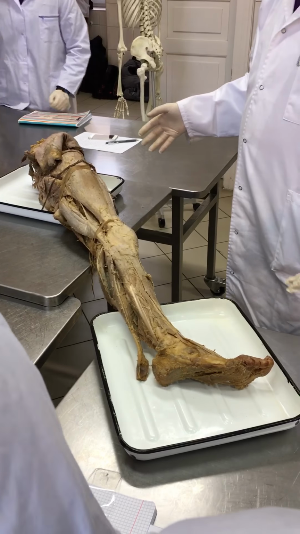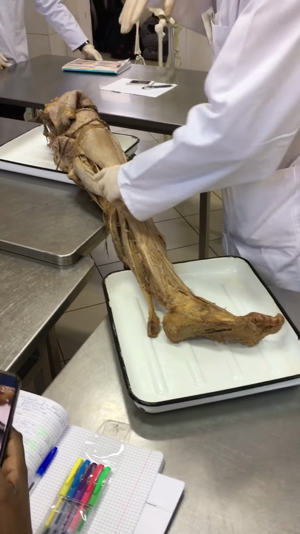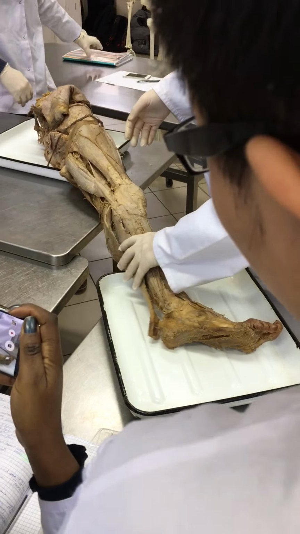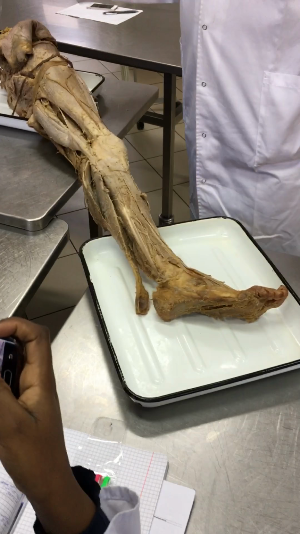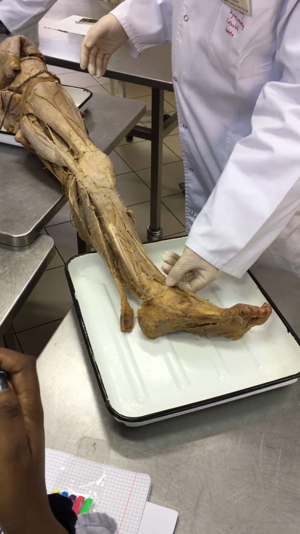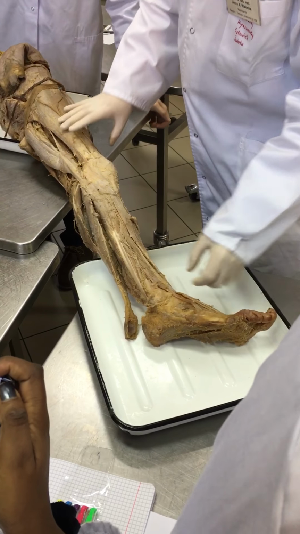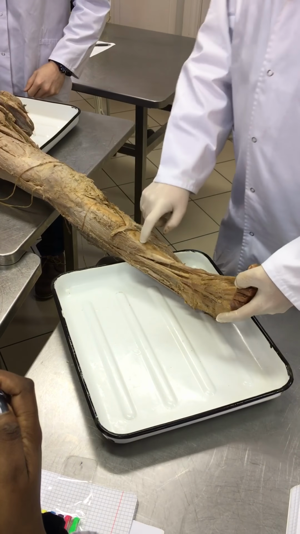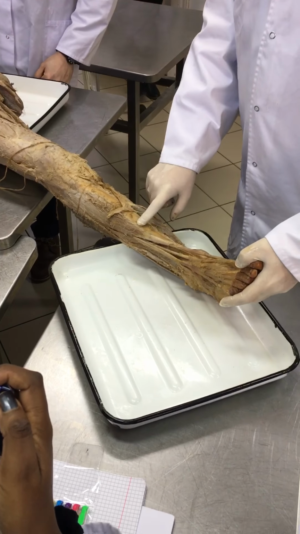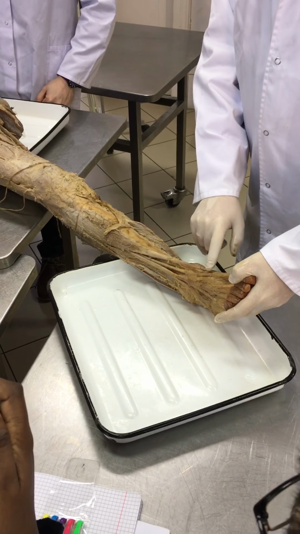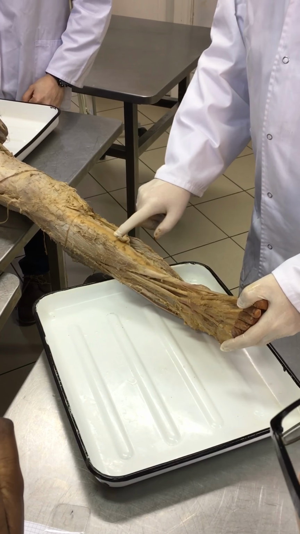Generally, the anatomy of the lower limb is a piece of cake compared to all these things which we have survived so far. So muscles are big, vessels are big, everything is big and visible. See now, this is the tibialis anterior muscle. The tibialis anterior is immediately next to the tibia, so we are watching the tibia first, and then immediately next to it, there is a tendon of the tibialis anterior muscle.